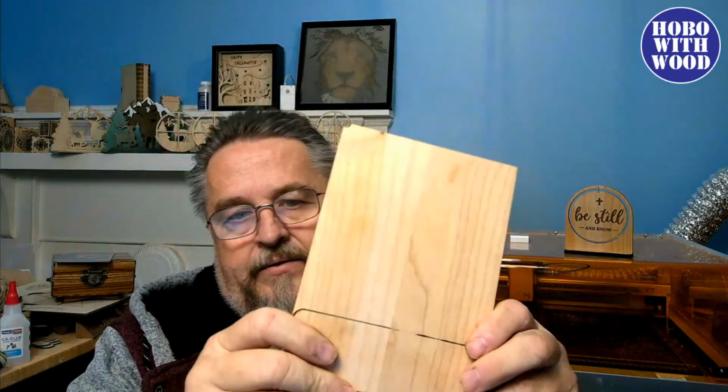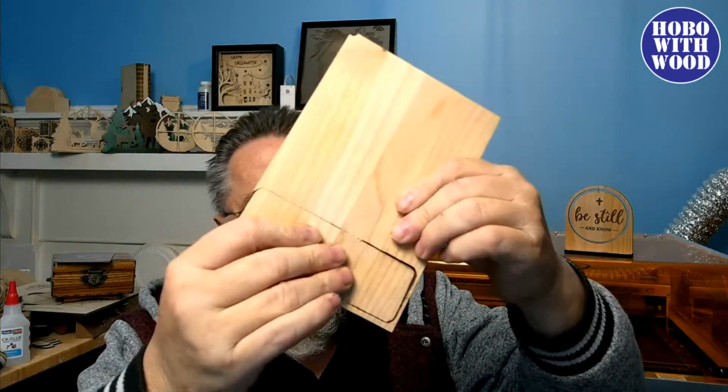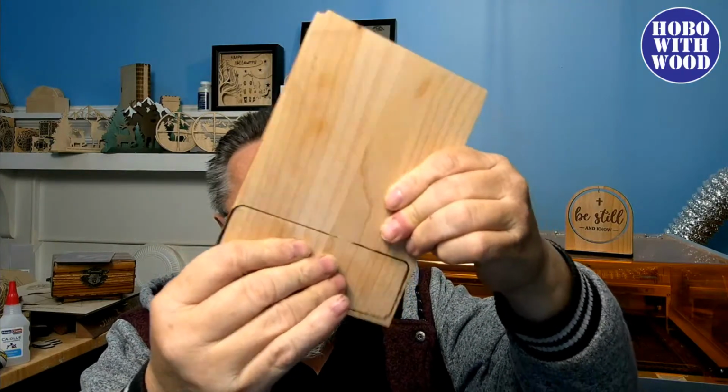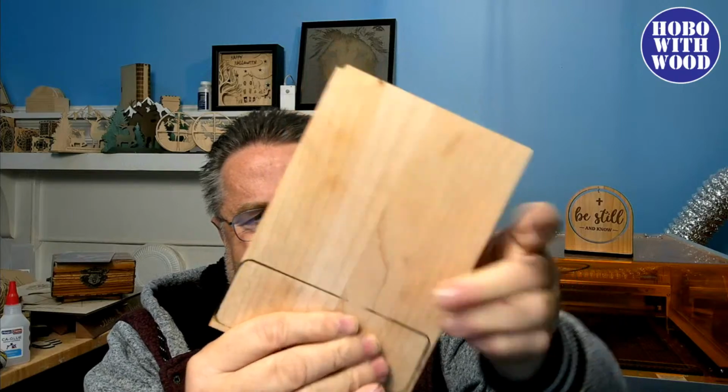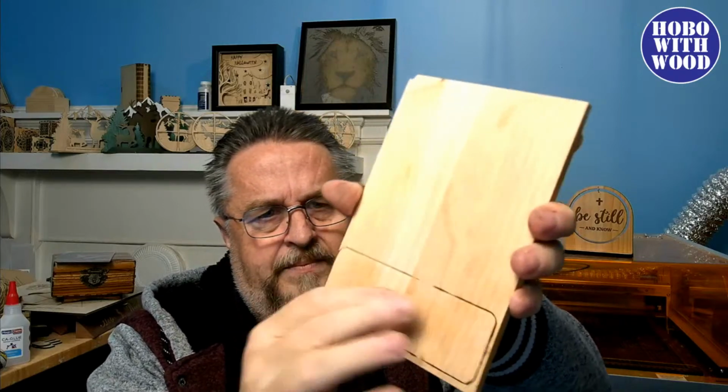So I'm not going to waste much more time with this. In fact, let's see if I can force that. I can probably get that to come apart, clean it up and save it. But I'm not going to force it right now.